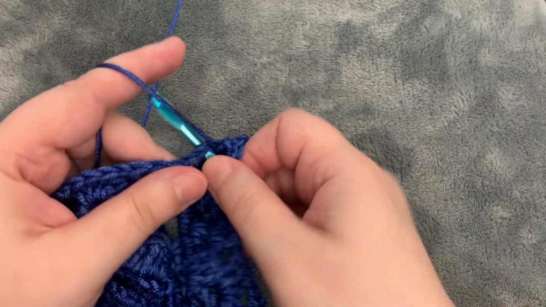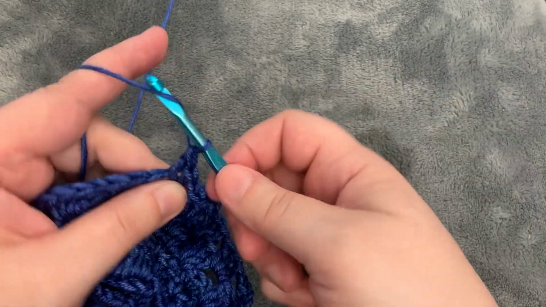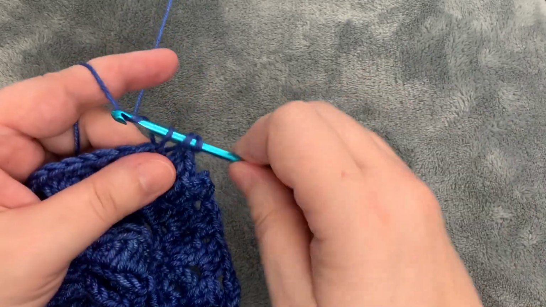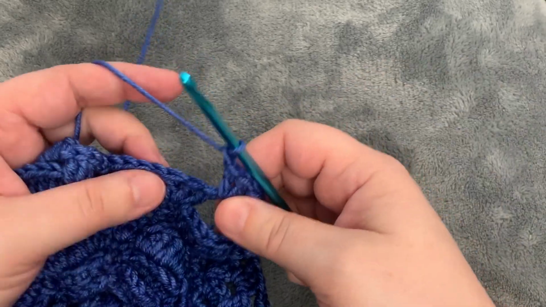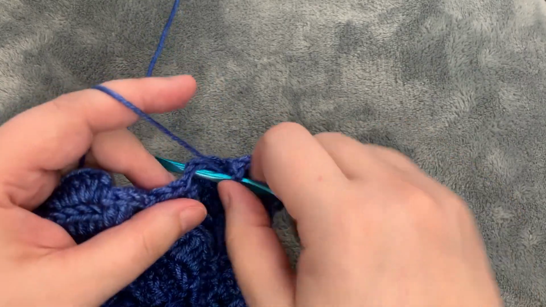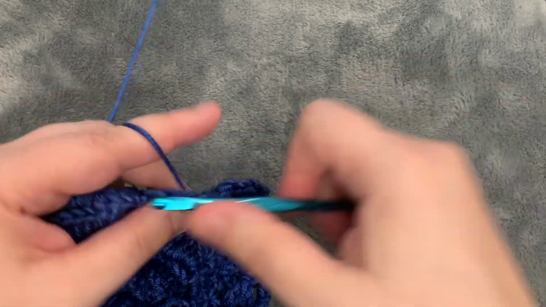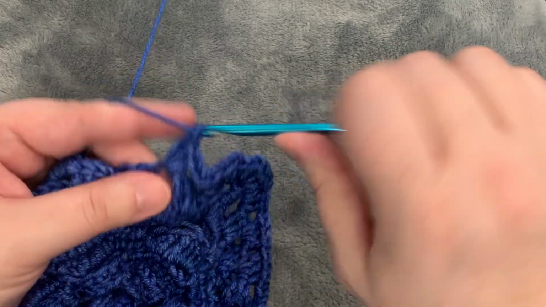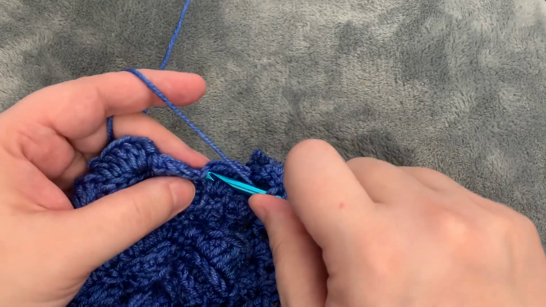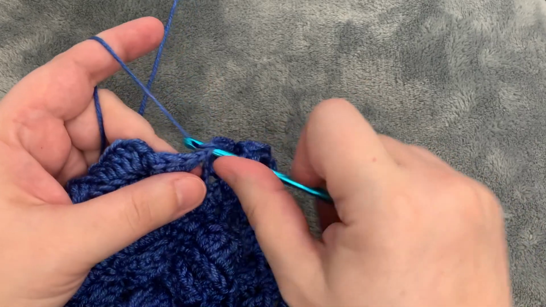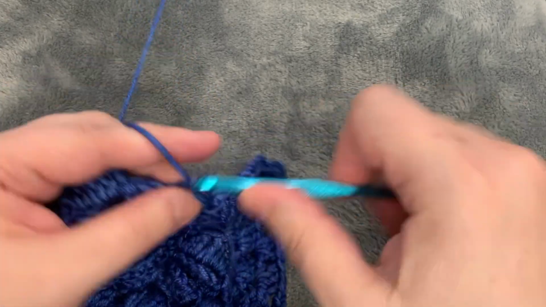In the chain space we're going to work 2 double crochets, 2, chain 1, and then in the same space 2 more double crochets, 1, 2, and a chain 1, skip the next 3, in the chain space work 3 double crochets, 1, 2, 3, chain 1, skip 3, in the next chain space work 3 double crochets, and this is where you're getting to the end of the round, 1, 2, 3.